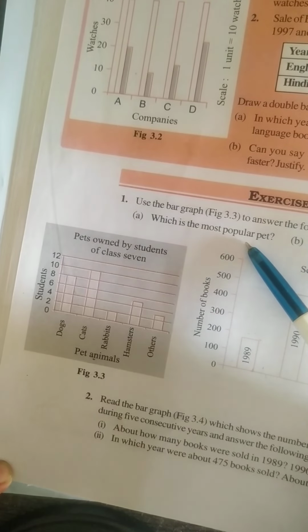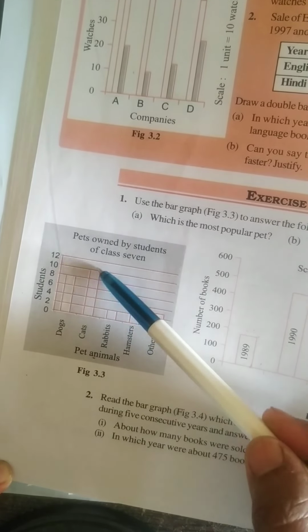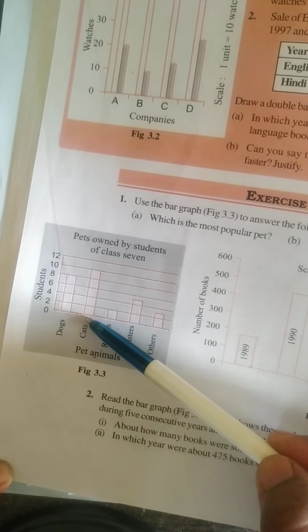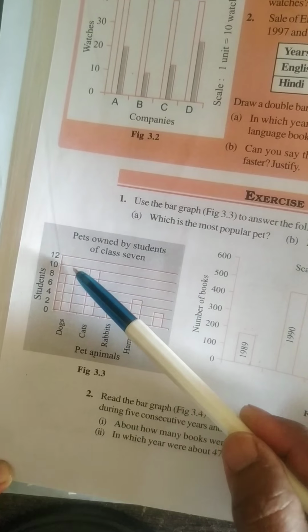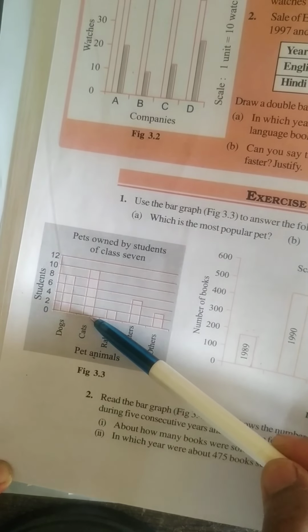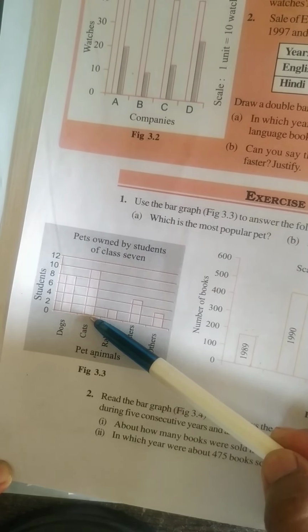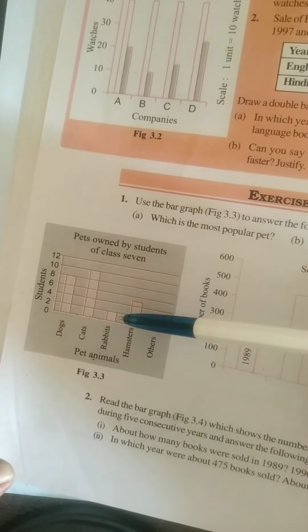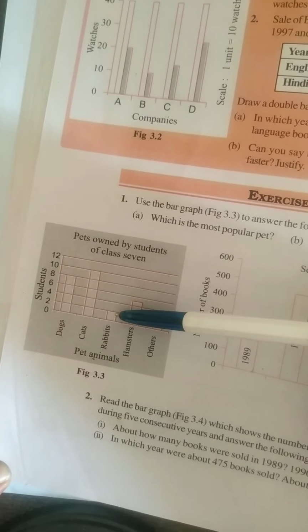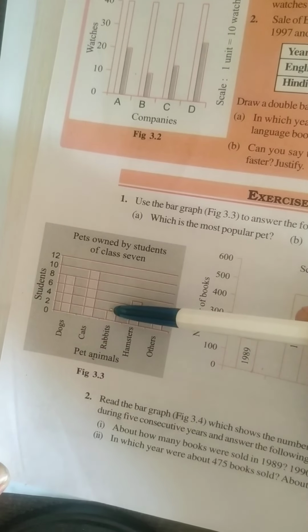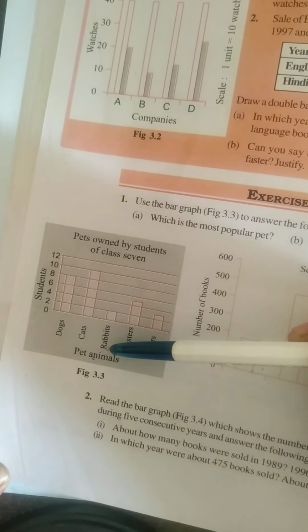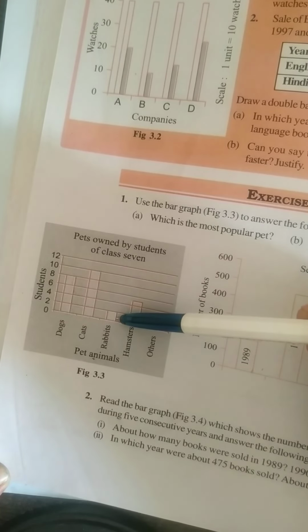Which is the most popular pet? See, the second bar represents cats. The height of the second bar is large. That means more students have cats as a pet animal because its height is more, and the least number of students have rabbits as a pet animal. So its height is very less here. Only 2 students have rabbits as a pet animal.